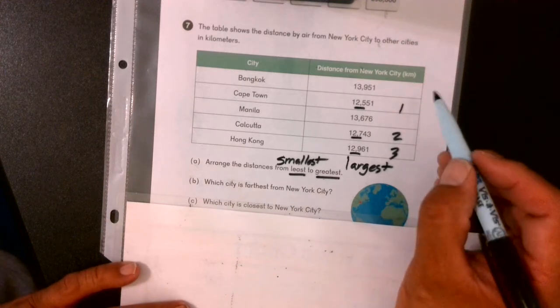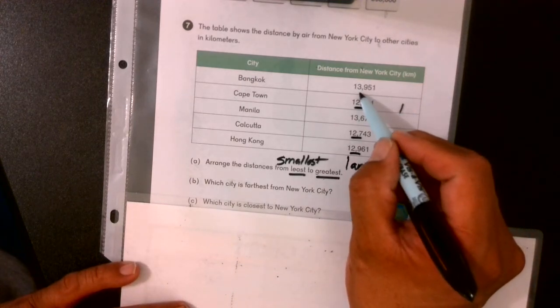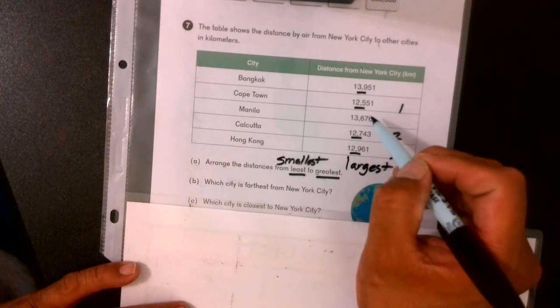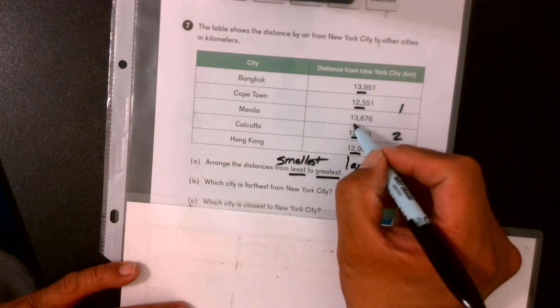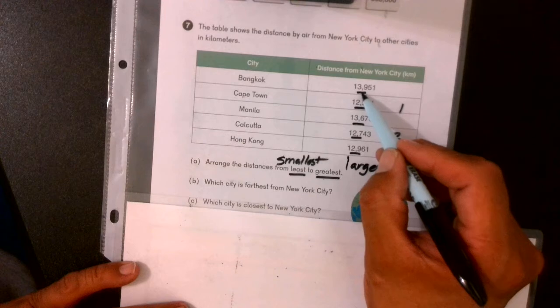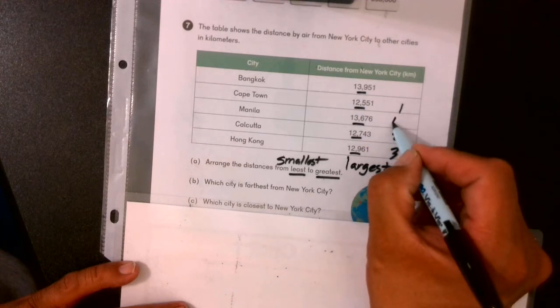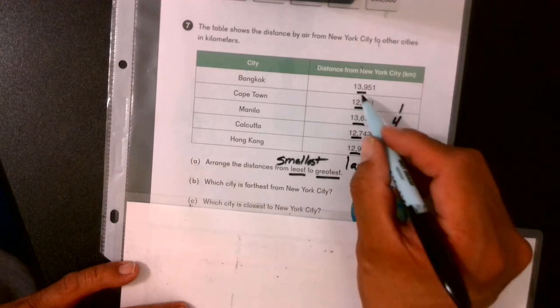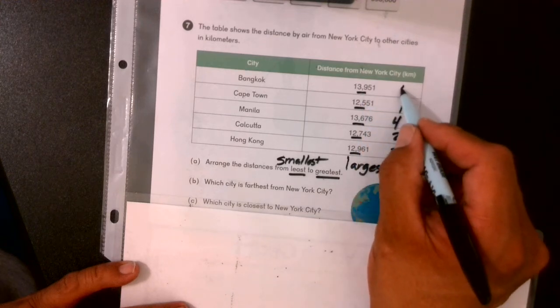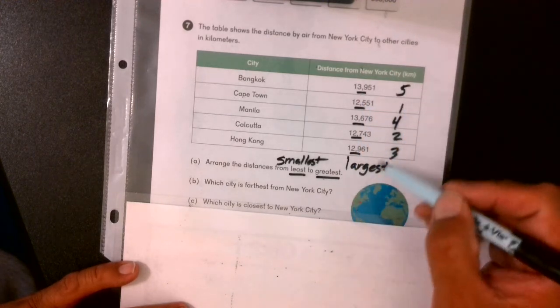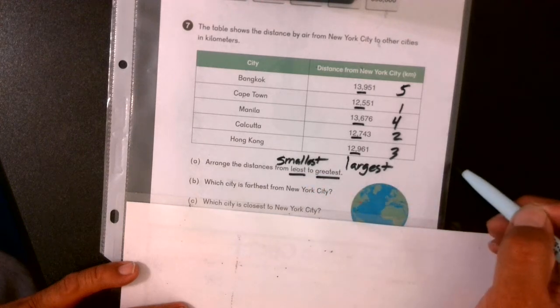So now we have to deal with what? Notice I'm just underlining the two numbers. Now we got 39 and now we got 36. Which one's the next smallest? 36 is smaller than 39. And there I go. I just arranged them from smallest to largest.